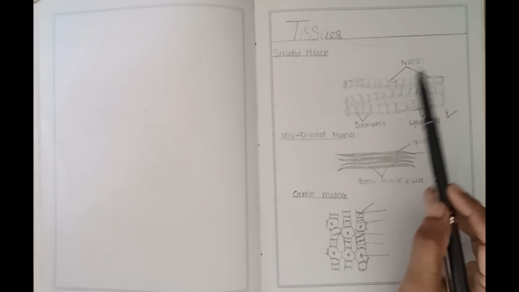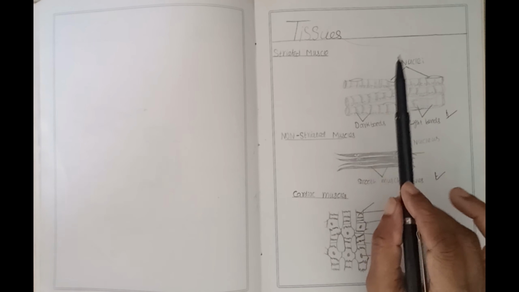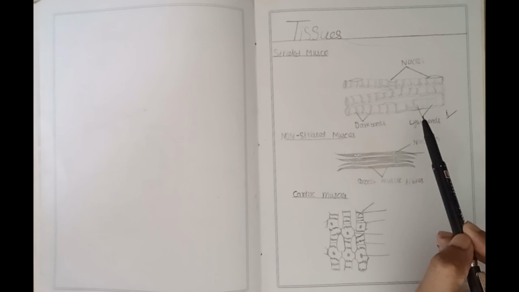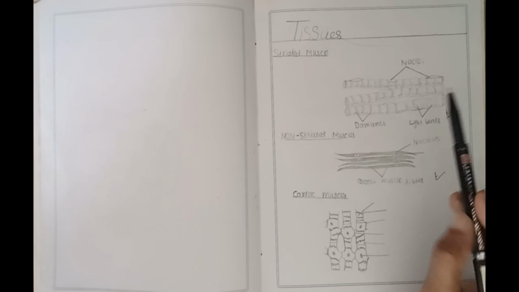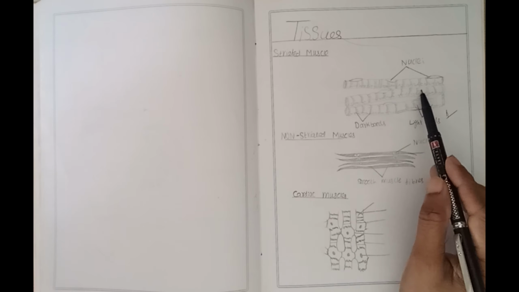Blood supply: rich. There is no intercalated disc seen.